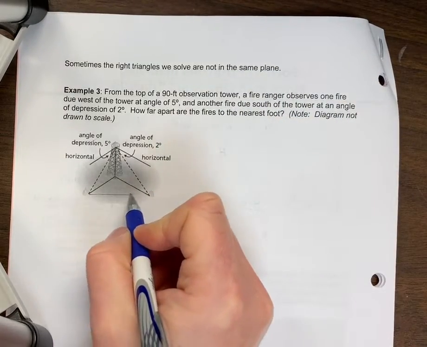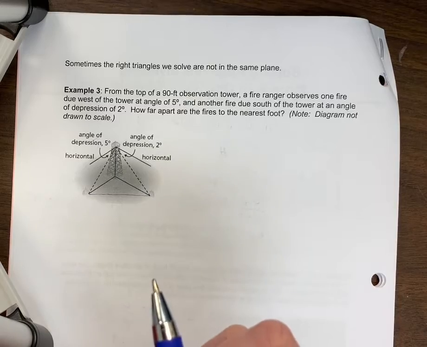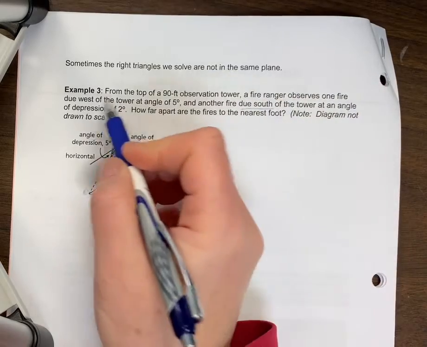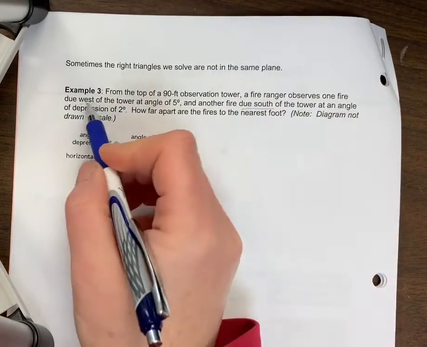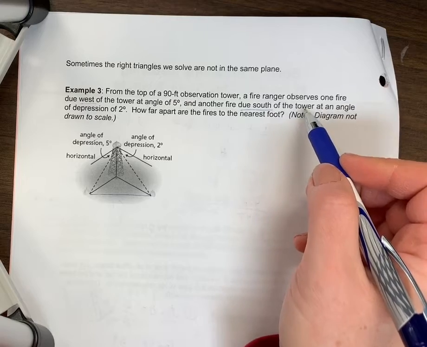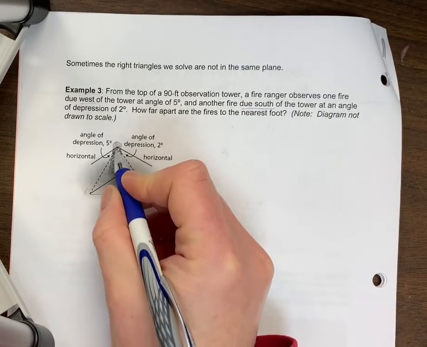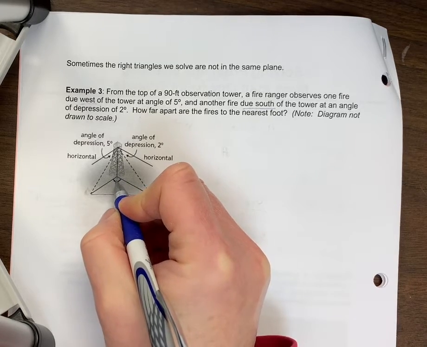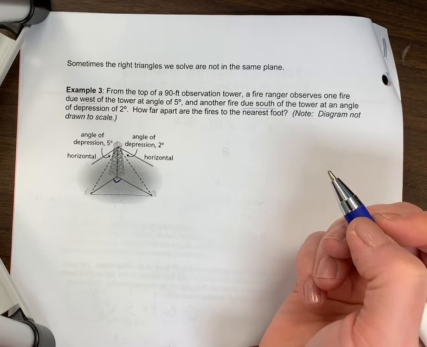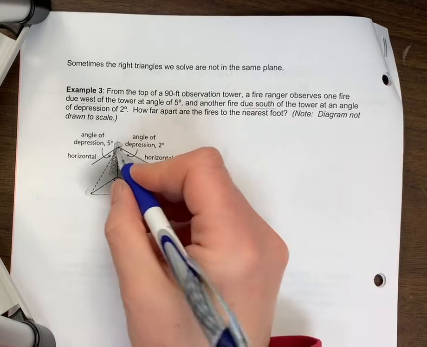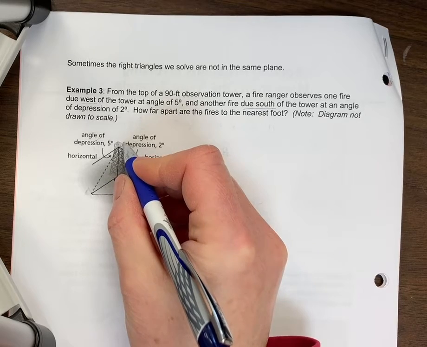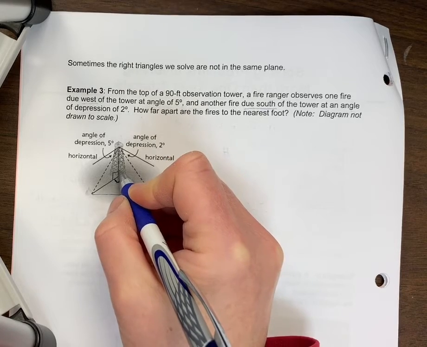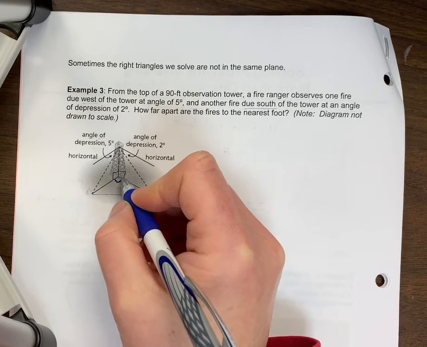So my goal is to know this distance here. Some key information is that one fire is due west and one is due south. That means that when he's looking here, this is actually a 90-degree angle. It's a little bit hard to tell because it doesn't look like a 90-degree angle, but if you were looking, you would stand here and then turn 90 degrees. The other thing is, because this is a tower and this is the horizontal, this is a 90 degree and this is a 90 degree. So these are all right angles.